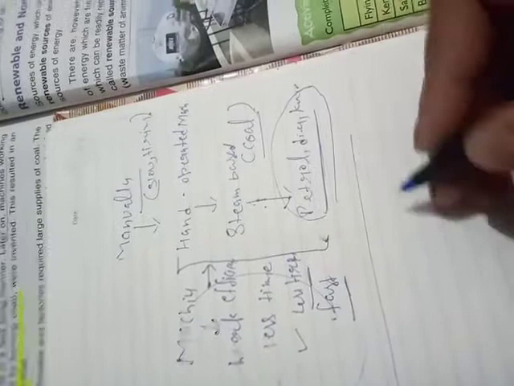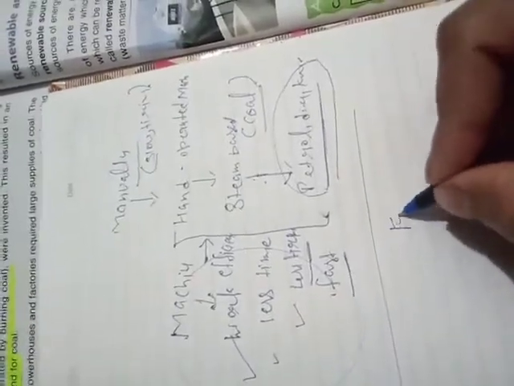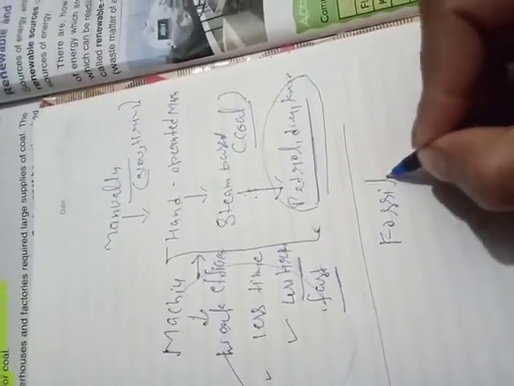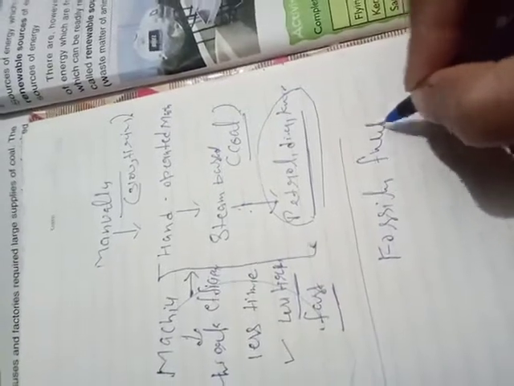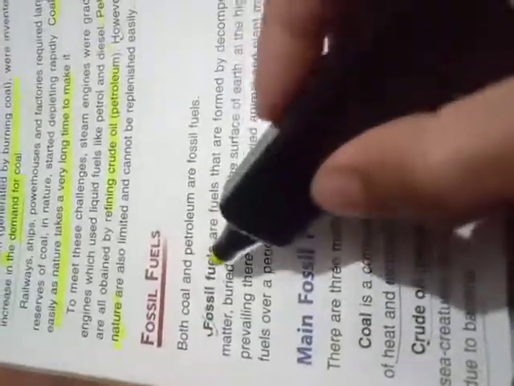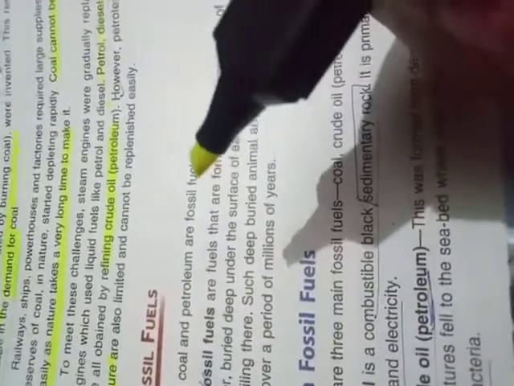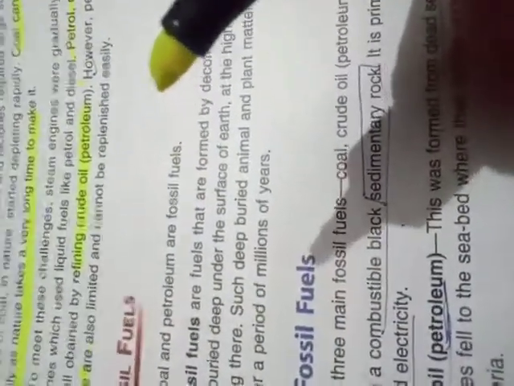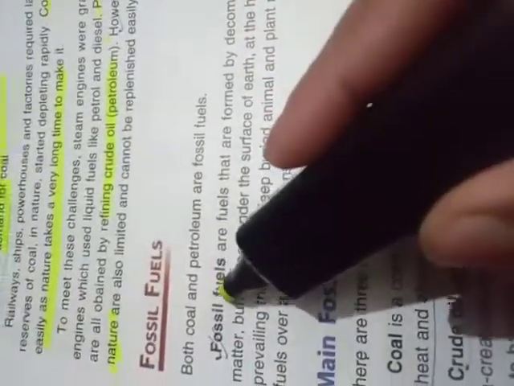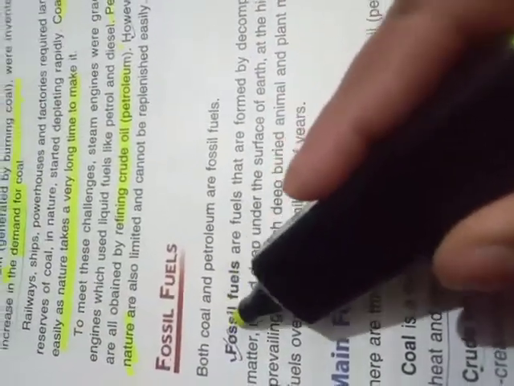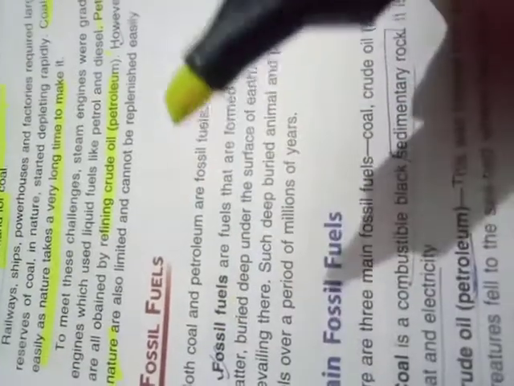Because of this, the next word that comes into the picture is fossil fuel. Let's see what this fossil fuel is. Fossil means the remains of dead organisms. Fossil fuel means this fuel is formed from the remains of dead organisms.